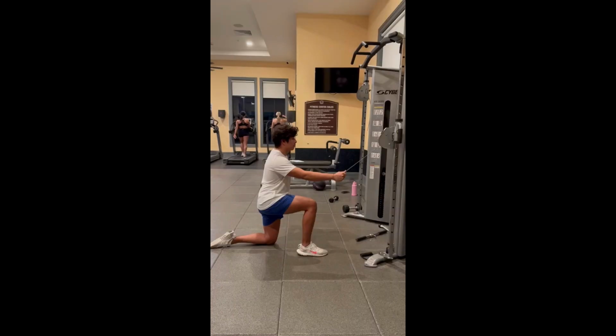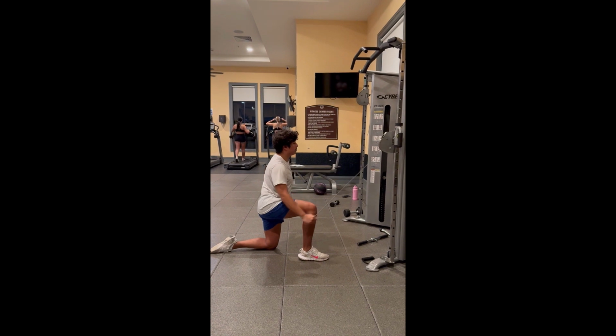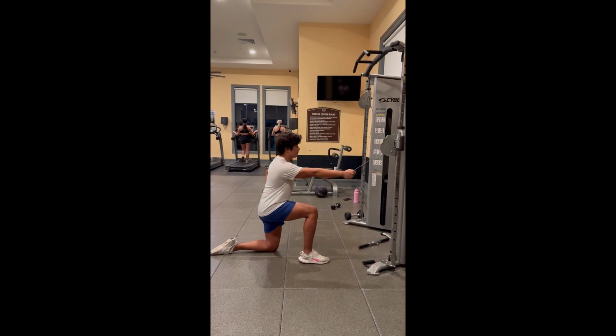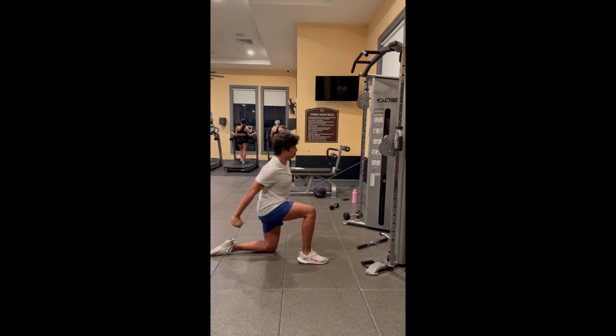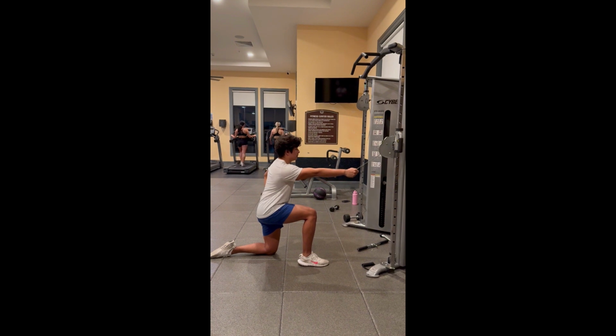Now I will be giving 3 stretches, each stretch for each head of the delt. The first stretch will be for the anterior head, where we pull the cable back, producing shoulder extension, the antagonist movement of shoulder flexion, which the front delt is responsible for, and producing a stretch for the anterior head.